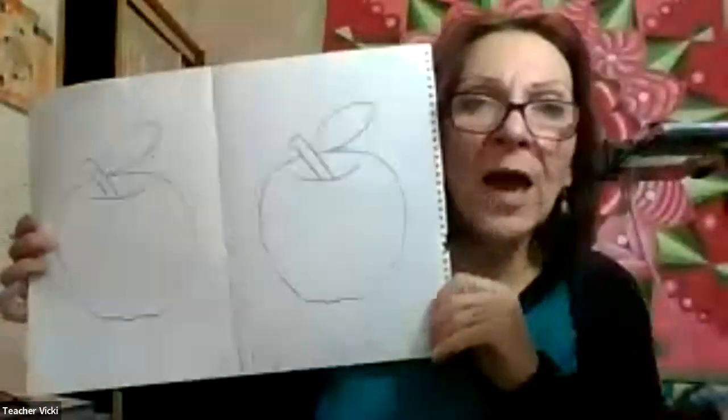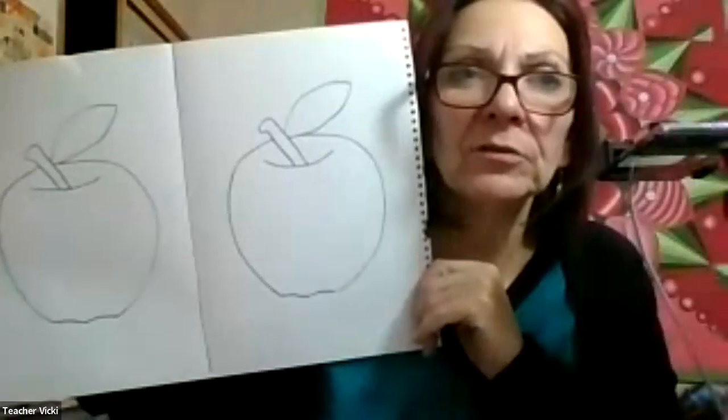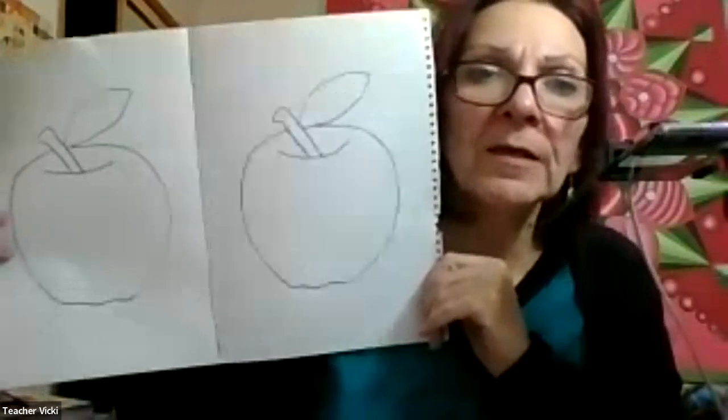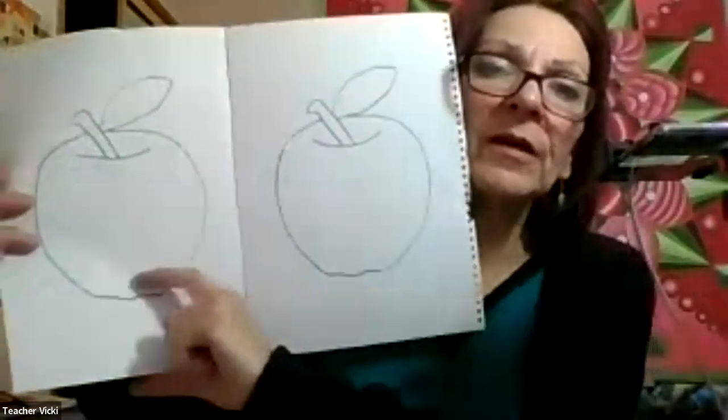All right, so this is what you have. Two apples, and they look exactly the same. They're identical. Got it? And notice how my two apples are the same distance from the bottom. You know how I did that? I put my ruler across like this. It doesn't matter what the measurements are, but make sure that they're the same height.